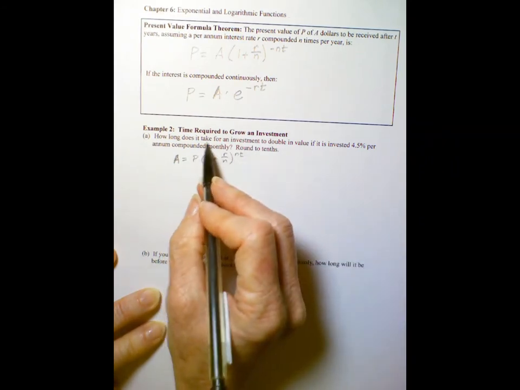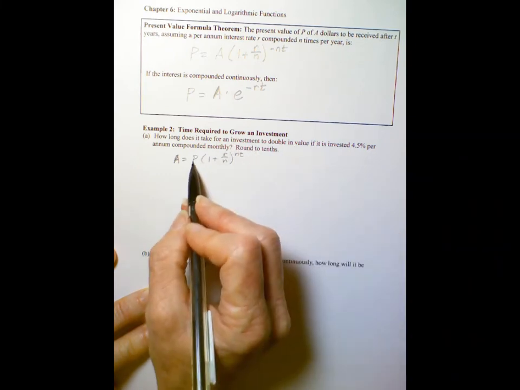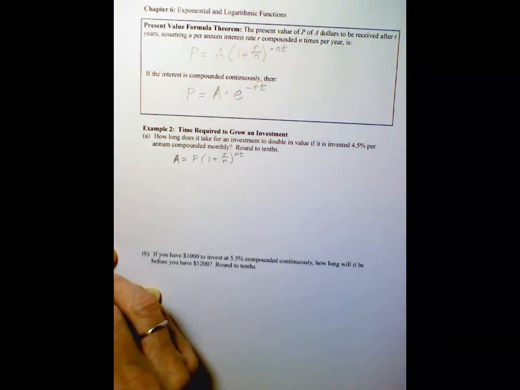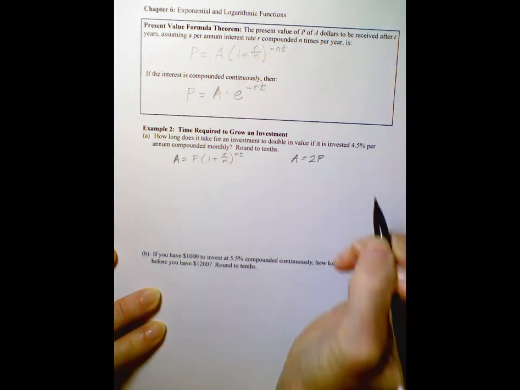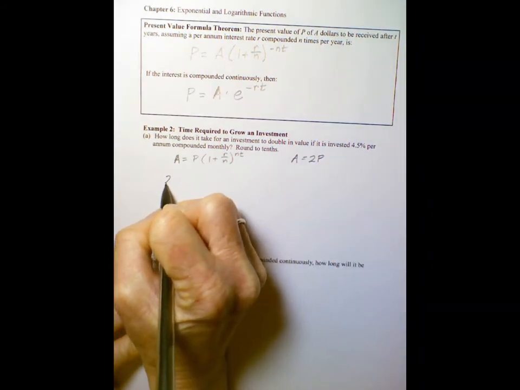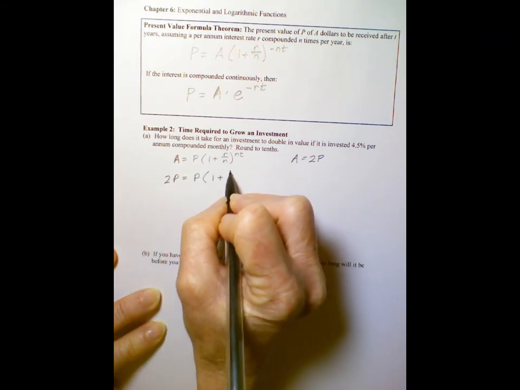Well, all we know is we're going to double the value. So we're going to start with P. How much are we going to end up with if we double it? Well, our A is just going to be twice what we started with. So 2P equals P times (1 plus r over n) to the nt.